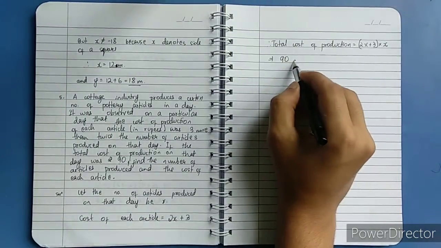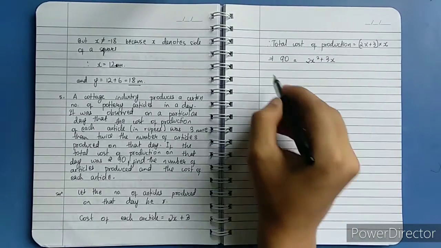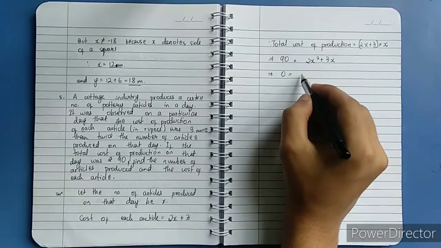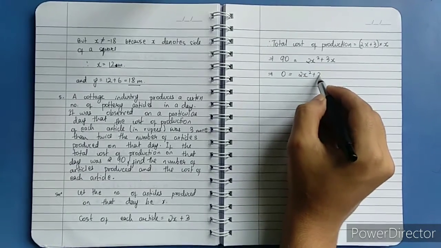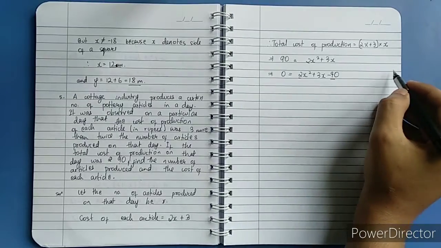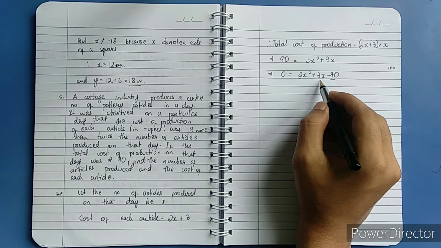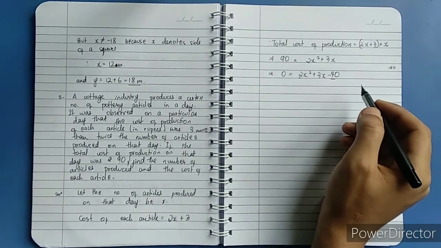So 90 equals 2x squared plus 3x, which implies 0 equals 2x squared plus 3x minus 90. So A into C is 180. So we need to divide 3 into 2 parts such that the product should be 180.